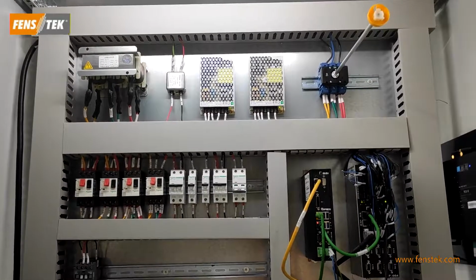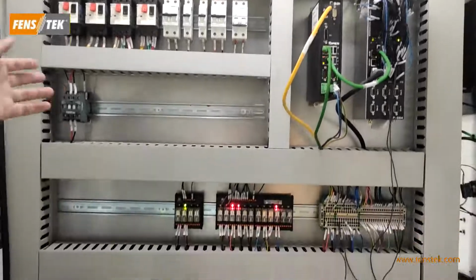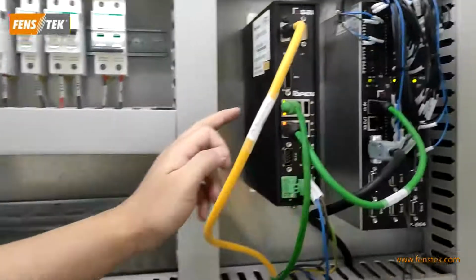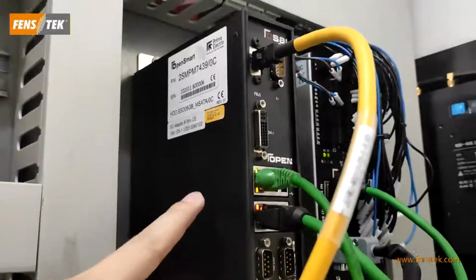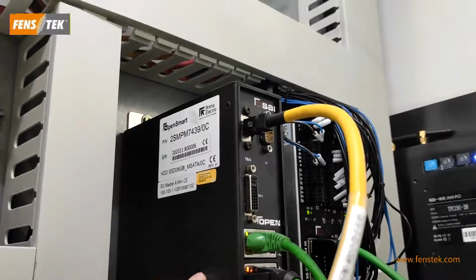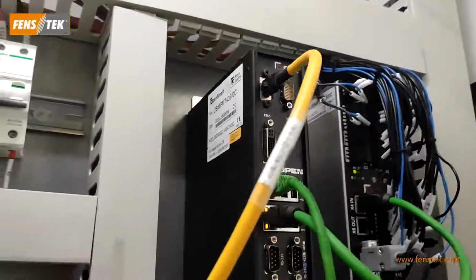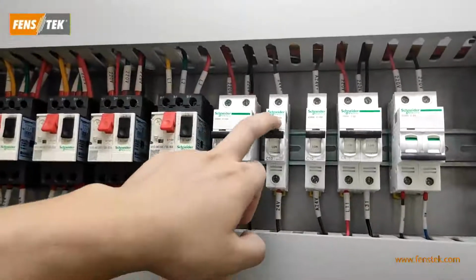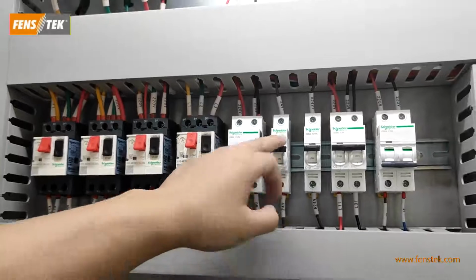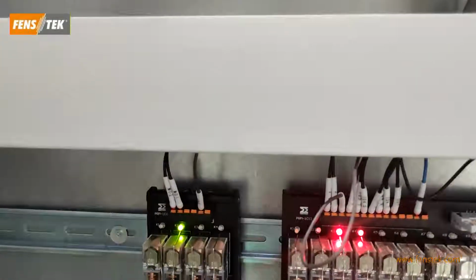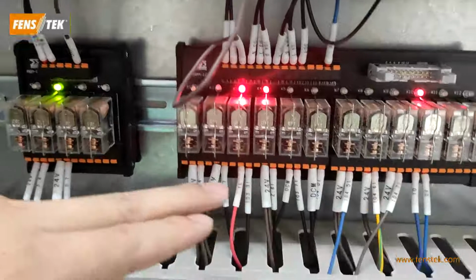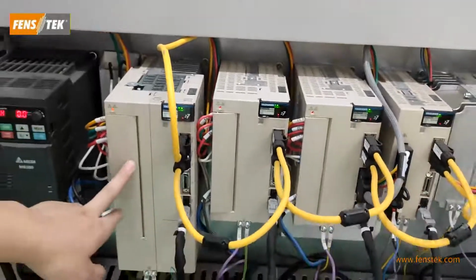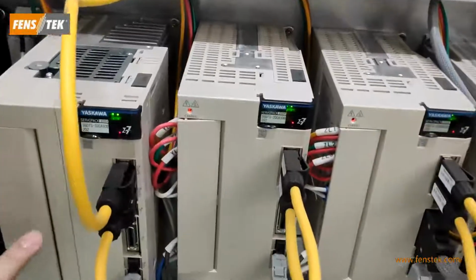For the main accessories, here is our cabinet. You can see. For the control system, we adopt OSAI from Italy. For the electrical components, we adopt Schneider brand. For relays, we adopt Aluminium brand. Also, for the servo driver, we adopt Yaskawa.